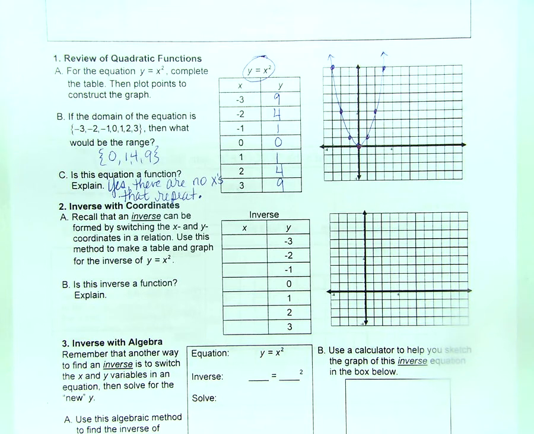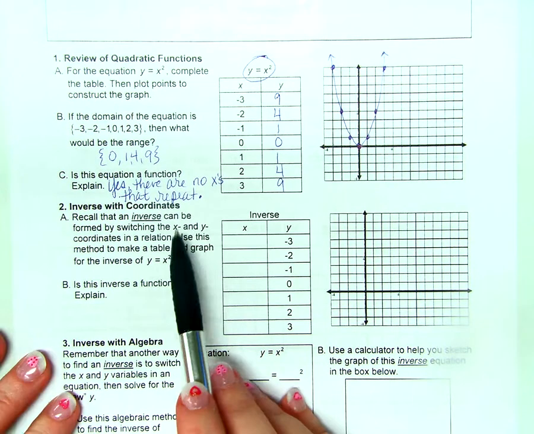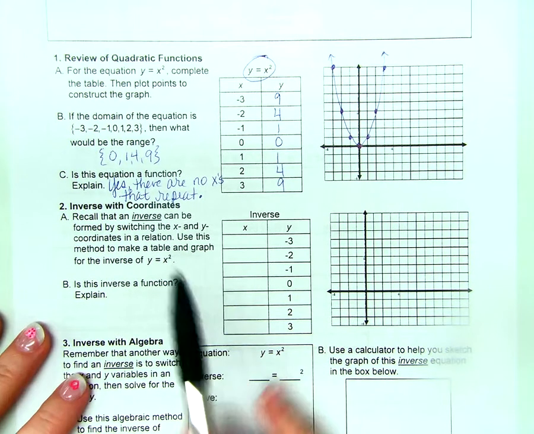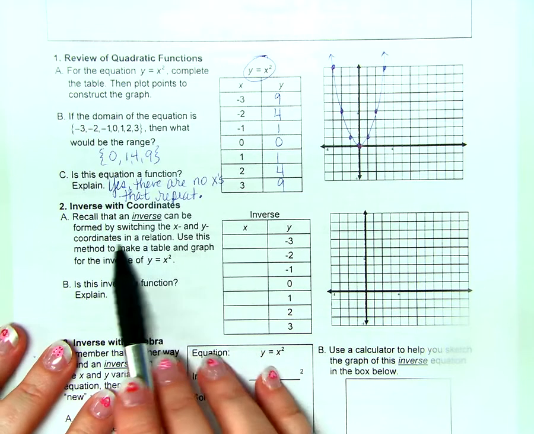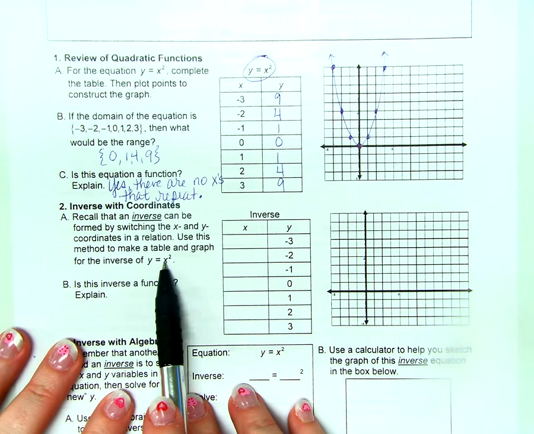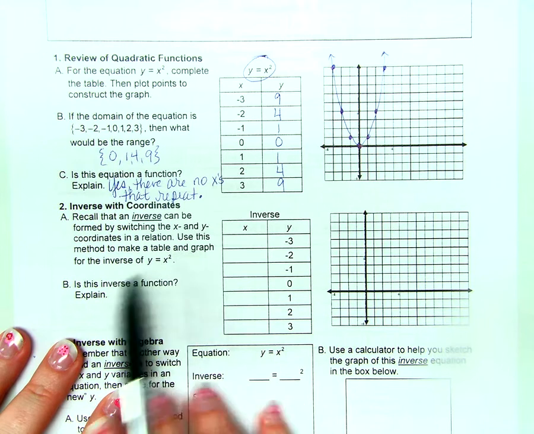Okay? I really need you to remember that because guess what? It's coming back. We have to talk about inverses again. A lot of the stuff we do, we don't just talk about one time and forget it. Okay? So we switch x and y to get the inverse. So use this method to make a new table for the inverse of y equals x squared.